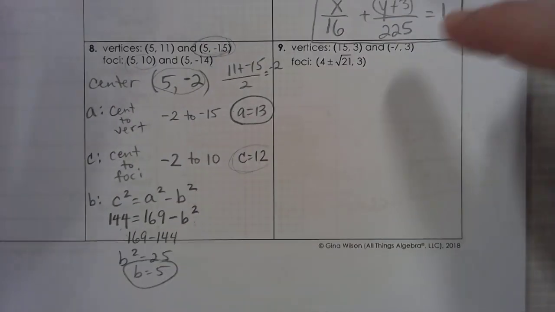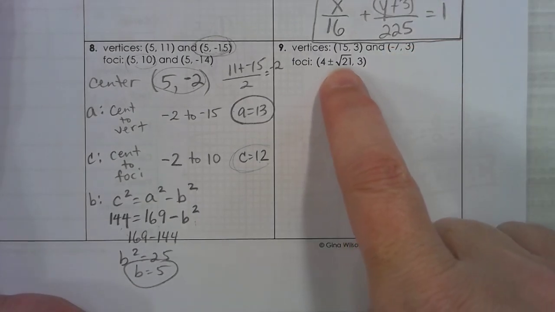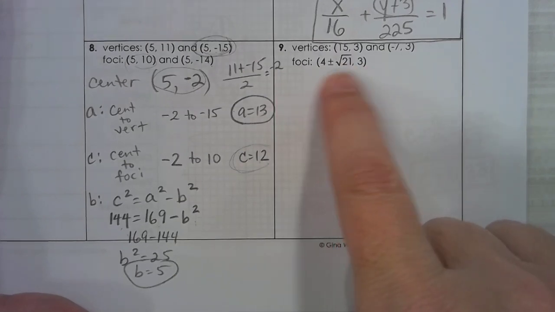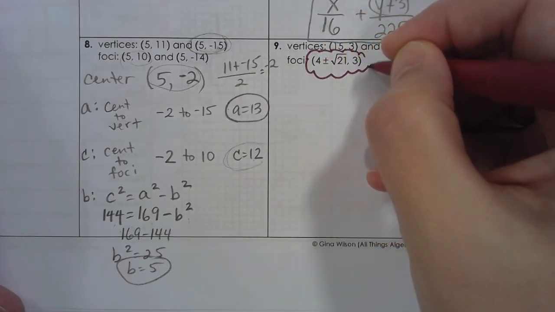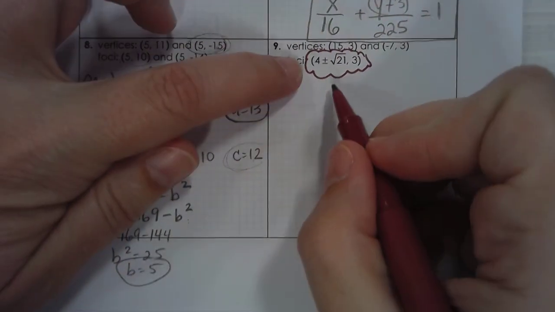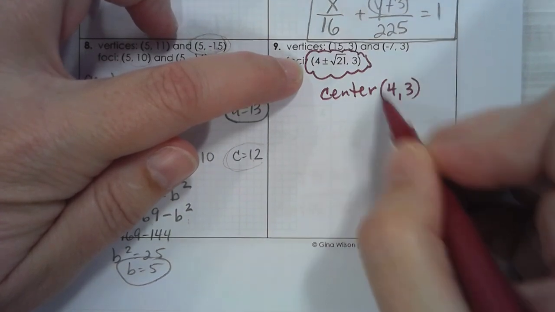Okay, let me share with you just real quick. I'm not going to do anything on this problem on number 9 other than look at this. Do you see this sort of radical notation right here? This, as ugly as it looks, tells us a lot. What this tells us is that our center is at 4, 3.